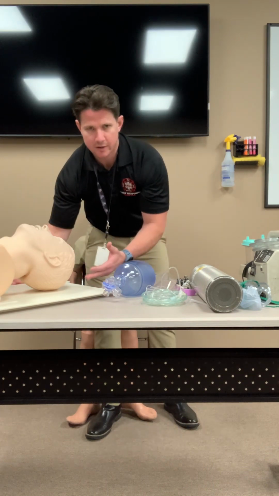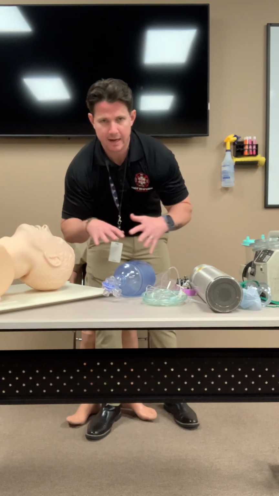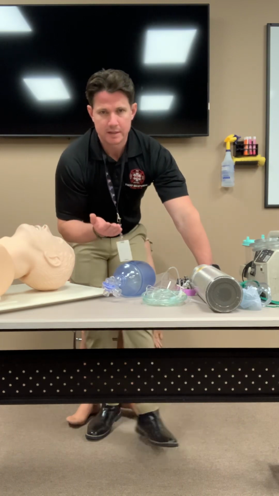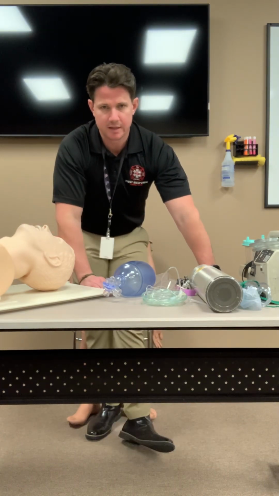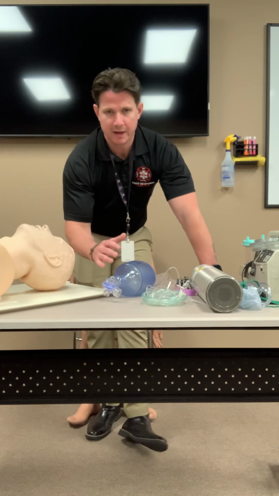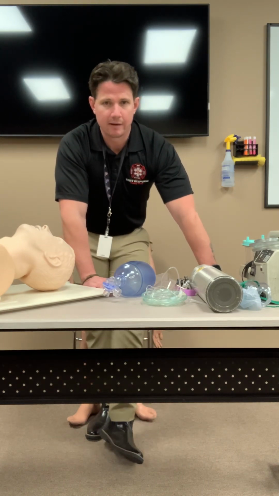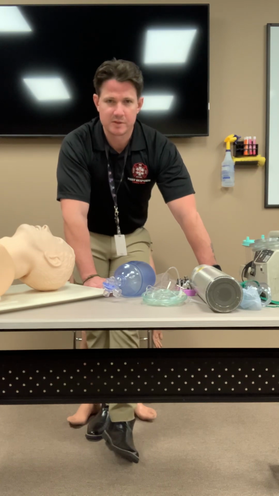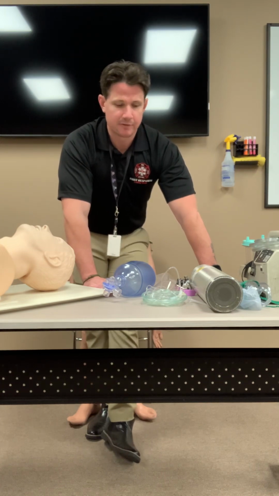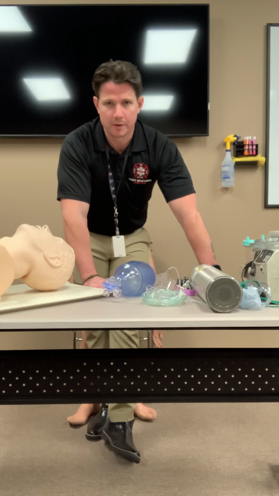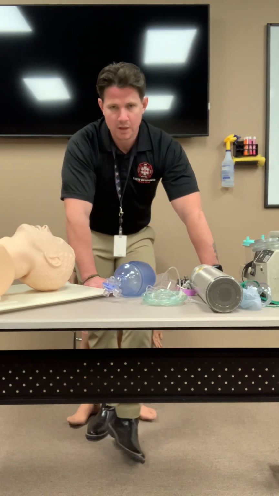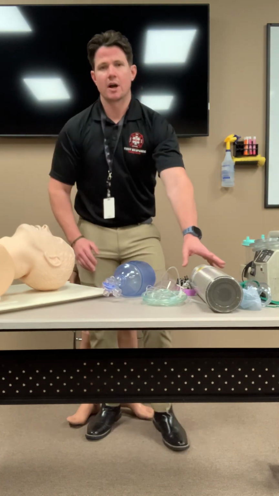Now as you see here, I know with the camera it's kind of hard to see everything in full, but on exam day everything will be laid out for you as seen here. Every piece of equipment that you need will be on the table. There's nothing that you will not have. You just have to know which piece of equipment is appropriate, find it on the table, and use it appropriately. Okay, so starting out with our oxygen administration.